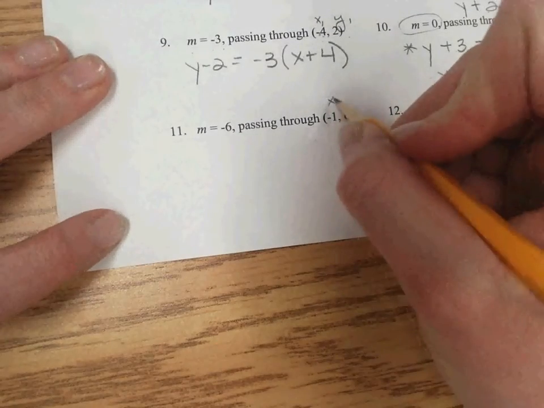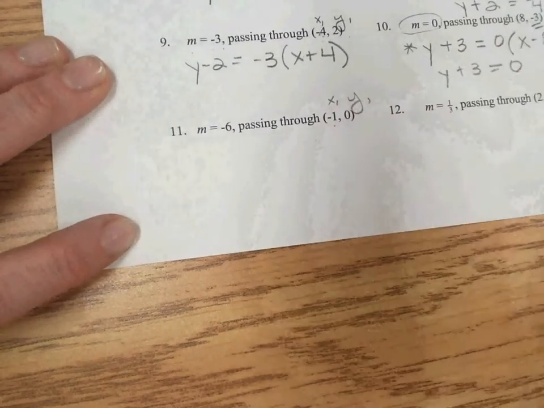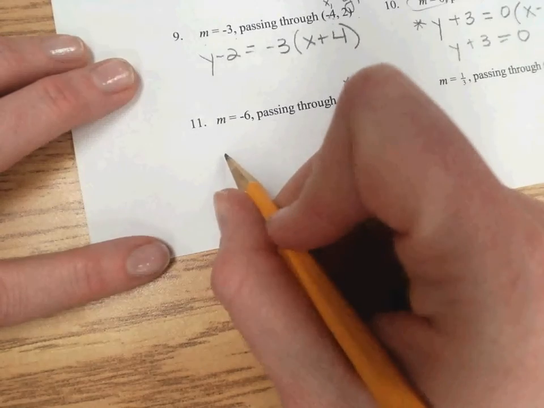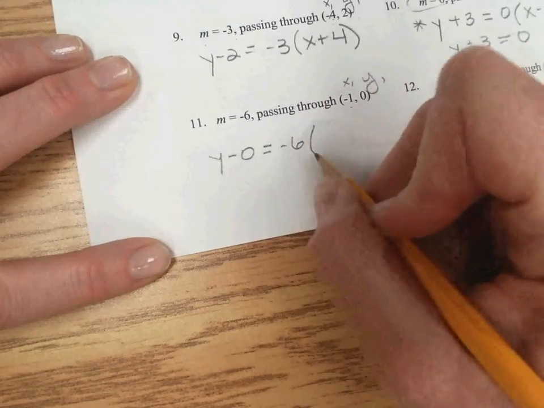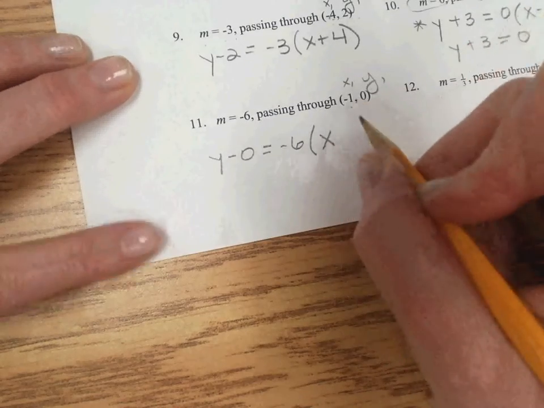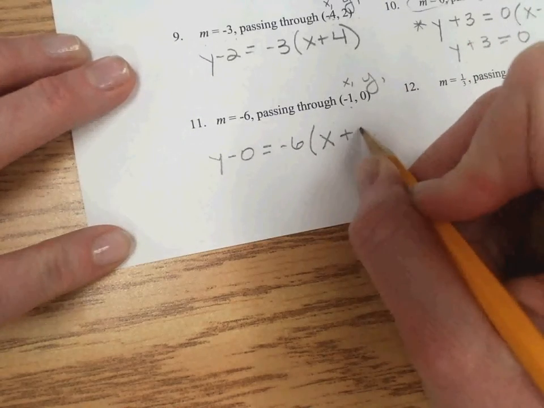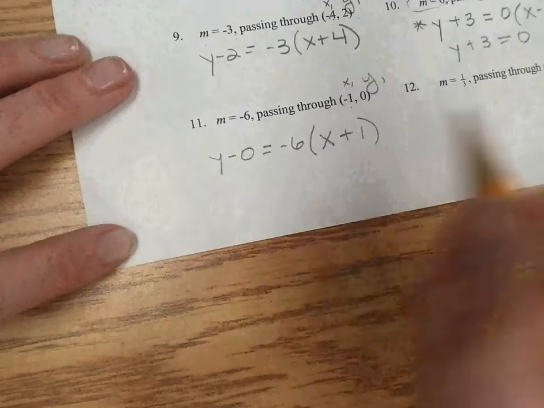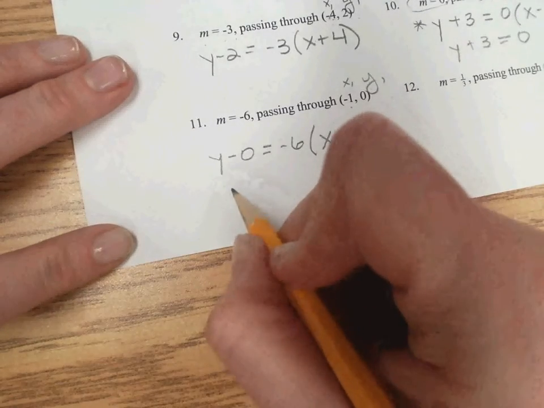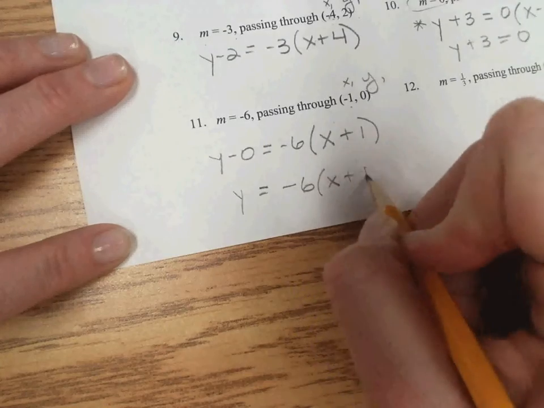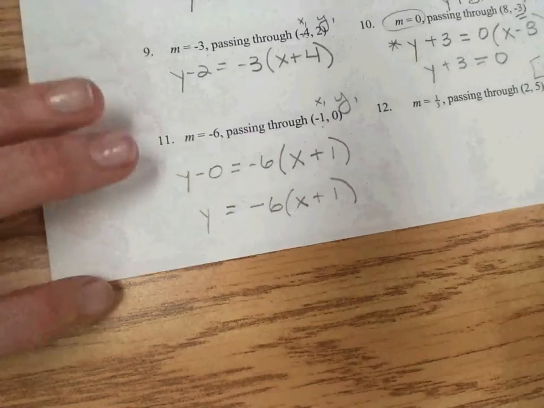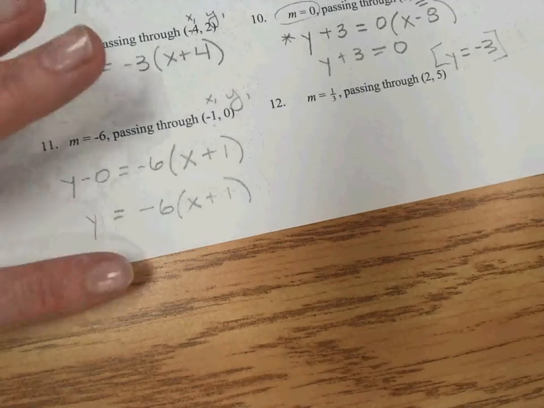M equals -6 through the point x1, y1, -1, 0. So y minus 0 equals -6. X minus x1, that's a positive. It's going to become positive. And again, this minus 0 here, we could eliminate that because it doesn't add anything different or subtract anything. It's just 0.